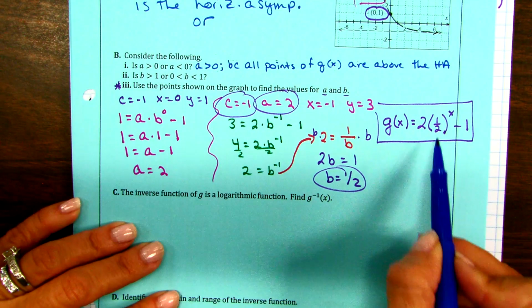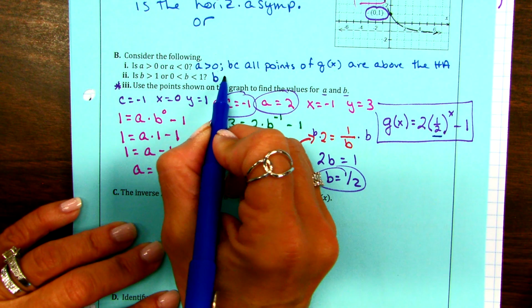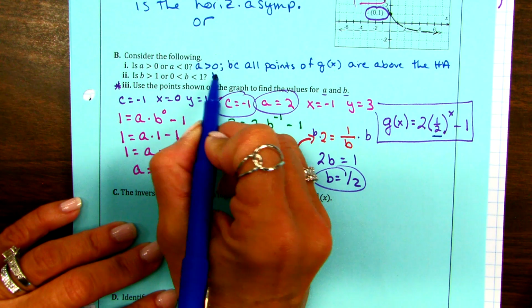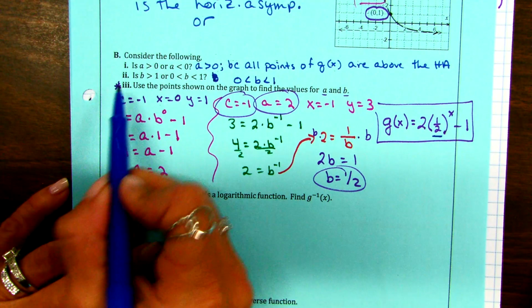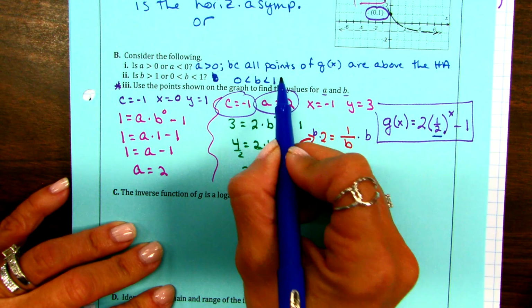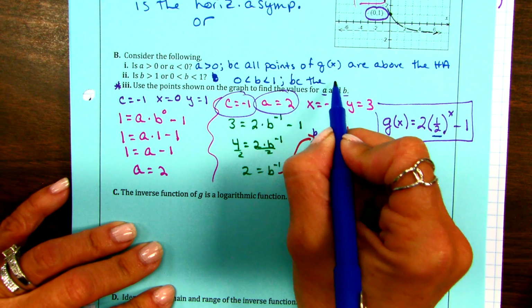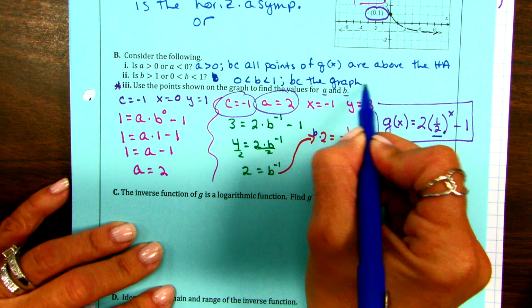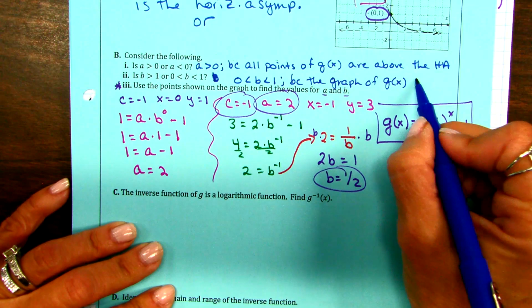For part B, B is less than 1. I'm going to say it differently. Right? Between those two, B is in between 0 and 1. Why? Because the graph of g of x is decreasing.